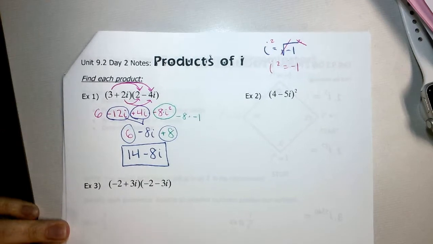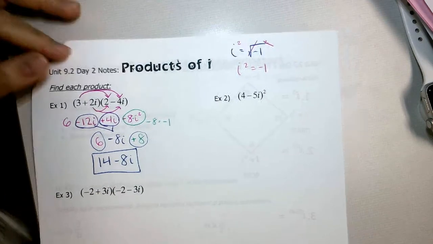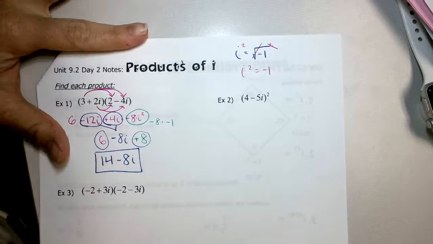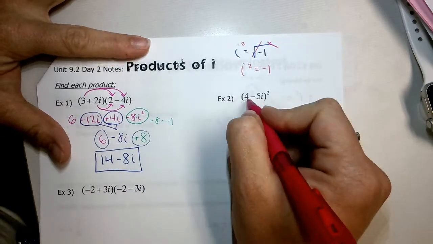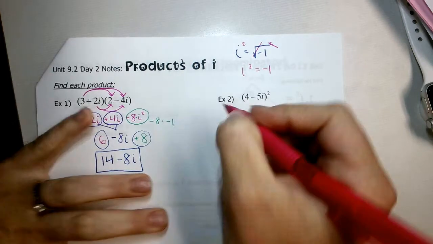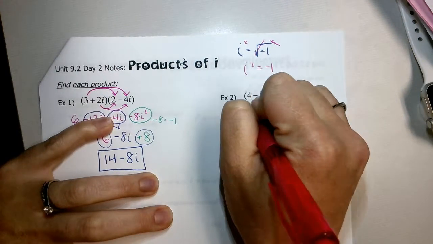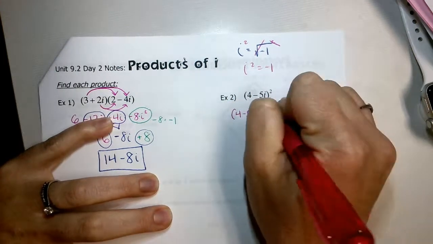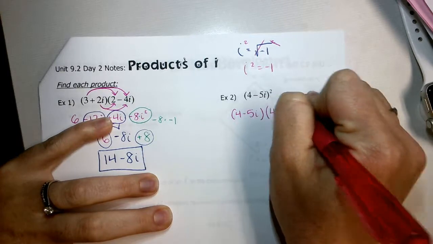Okay, so now look at example 2. Here, when it says squared, can I just square 4 and square negative 5i? No, we have to write it twice. So let's double distribute.